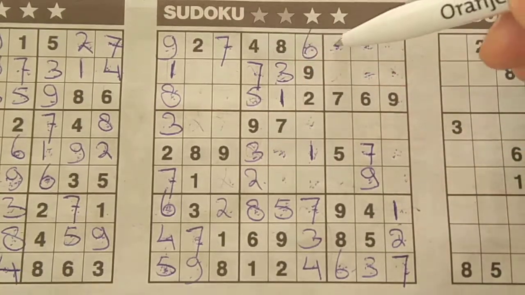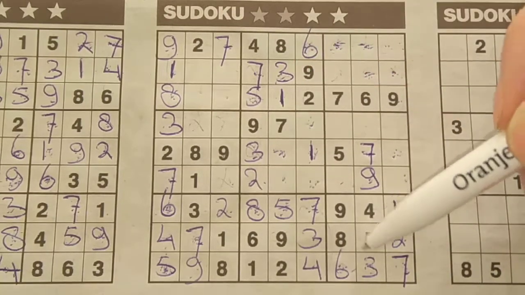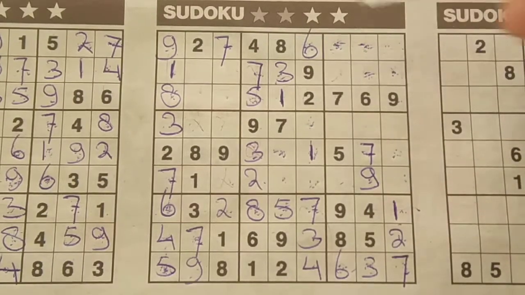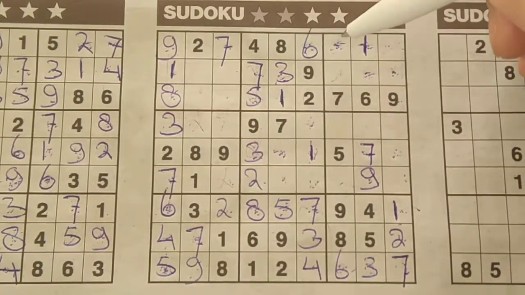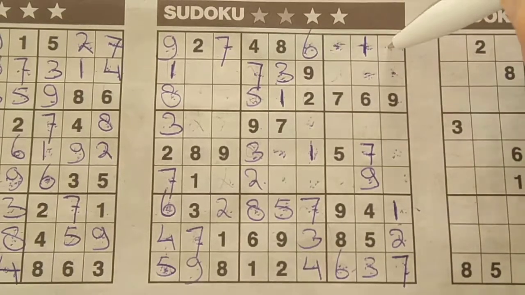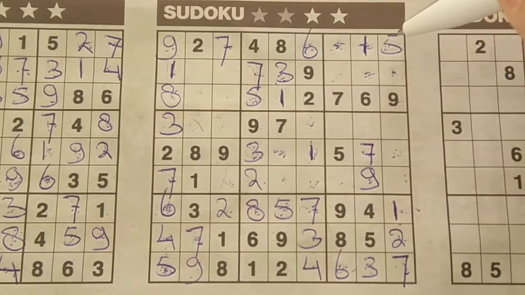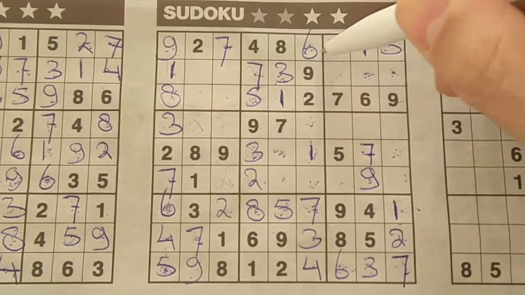In this row, 1, 3, and 5. And I see here a 3 and a 5, so 1 digit left for the 1 should be here. So now we have 3 and 5. We see here 5, so no 5 there. 5 should be here, and the 3 goes there.